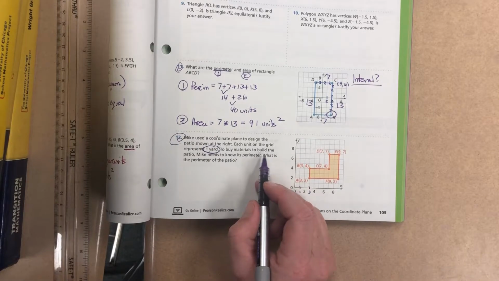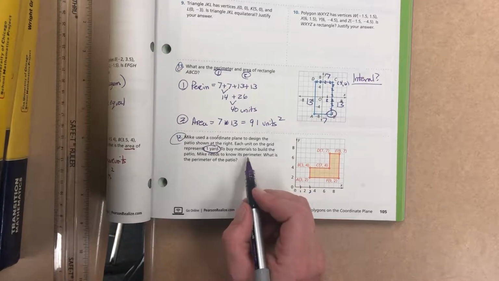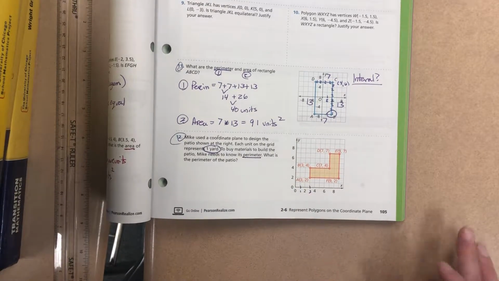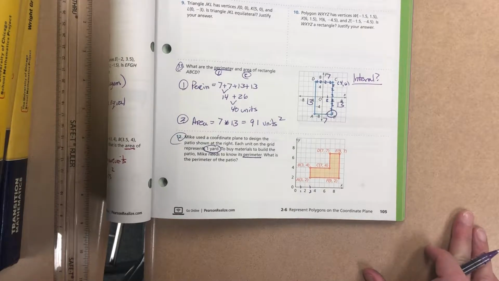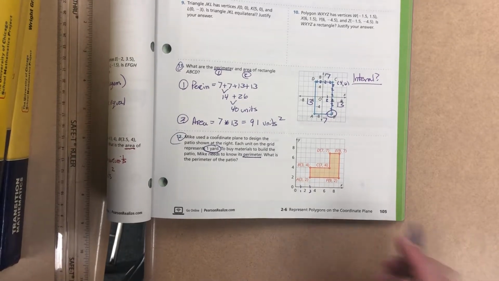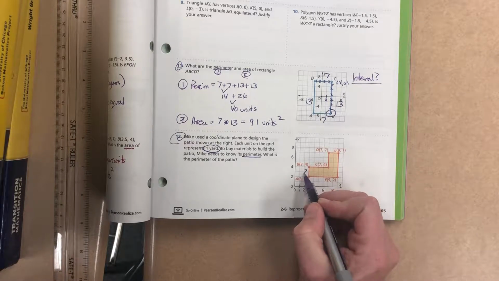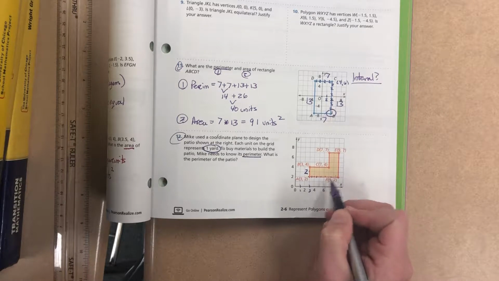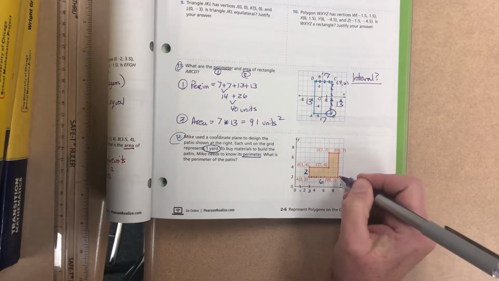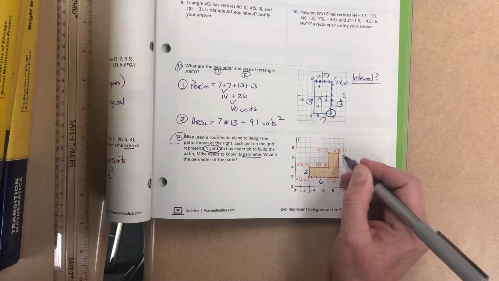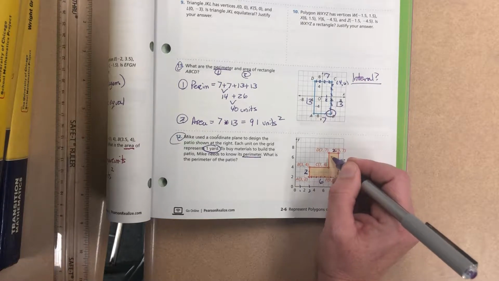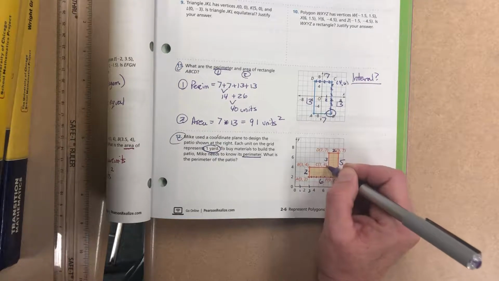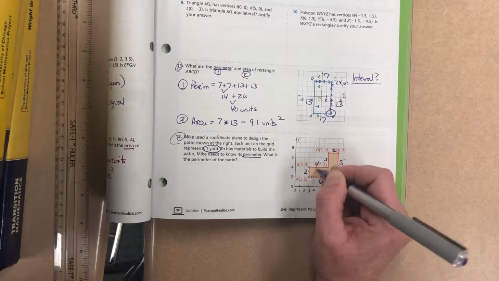To buy materials to build the patio, Mike needs to know its perimeter. What's the perimeter of the patio? Well, all of my work is really going to be on this grid. So there's 2. 1, 2, 3, 4, 5, 6. 1, 2, 3, 4, 5. 2, 1, 2, 3. 1, 2, 3, 4.